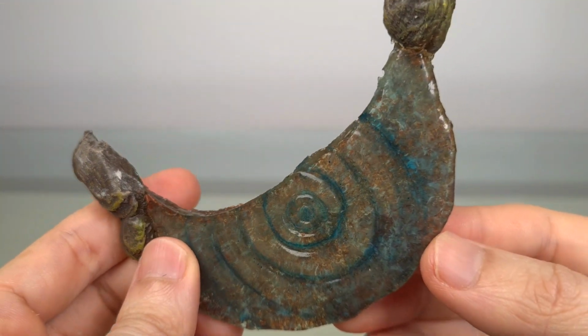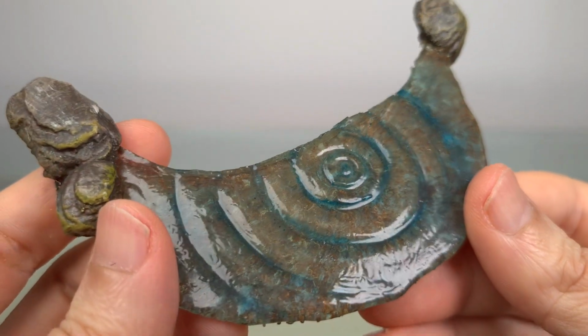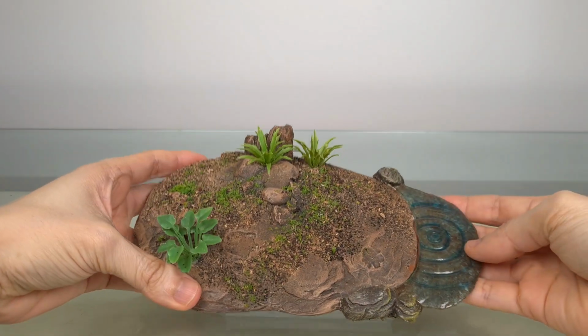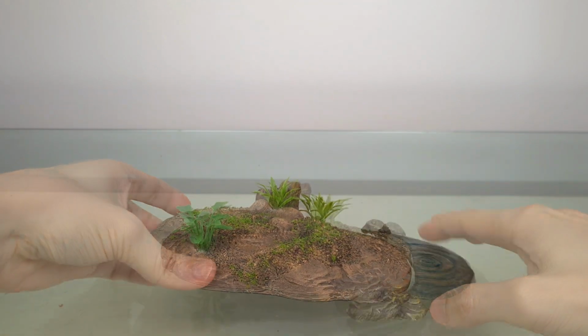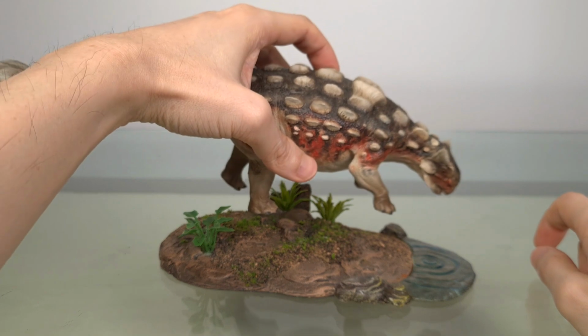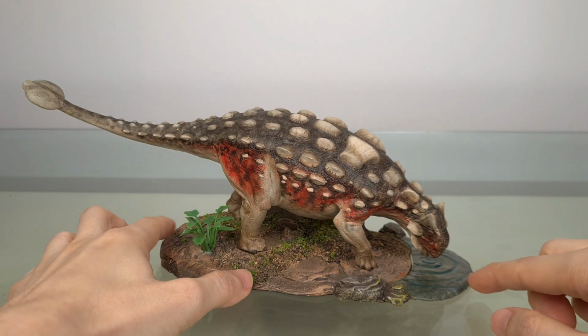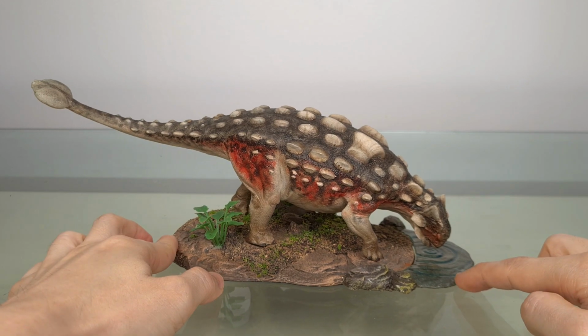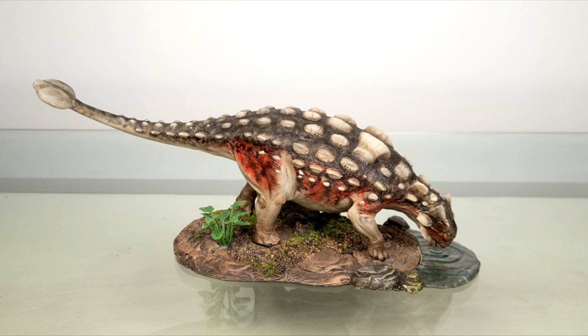Now I also got this little bit of pool, which is an add-on. And when you put everything together, you really do get a very complete scene. I really love these day-in-the-life scenes of an animal doing something natural.